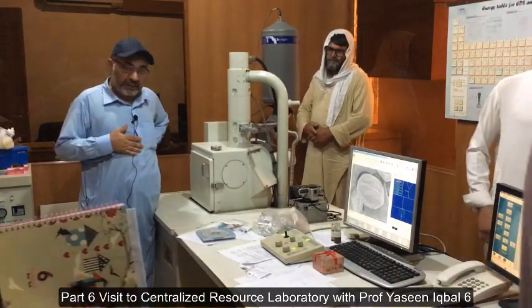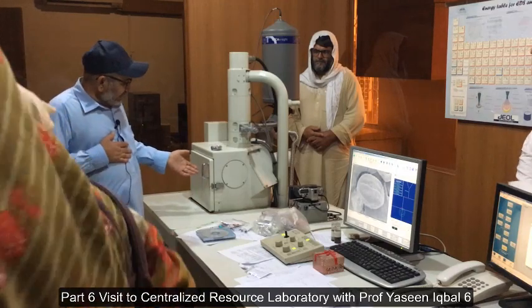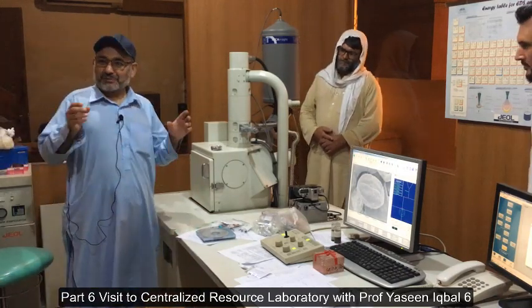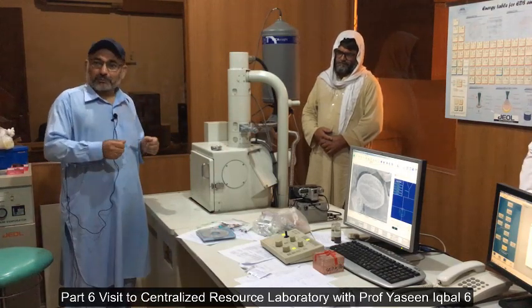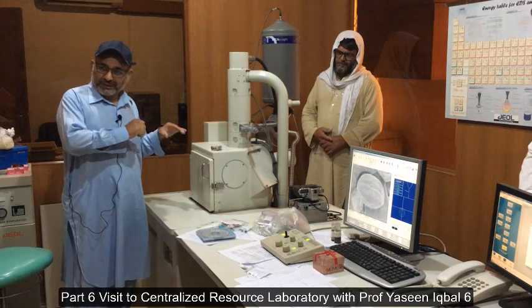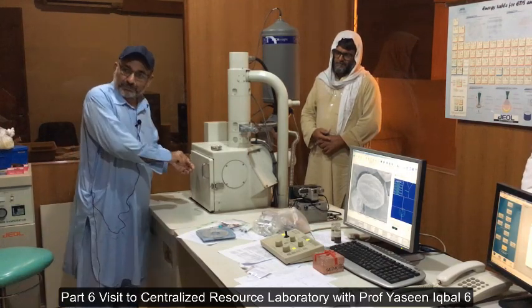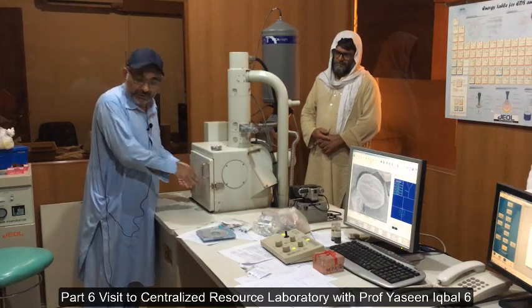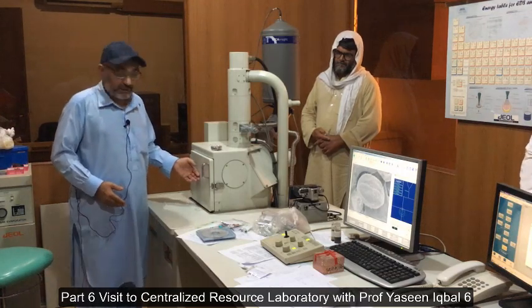This is the scanning electron microscope, right? I cannot open it. In the old days, we used to have some chambers and then pull them out. When the pressure inside the machine equilibrated, then we put the sample in and then we push it inside there. So this is the sample chamber. Your sample is here. I am not opening it because it is running now, right?